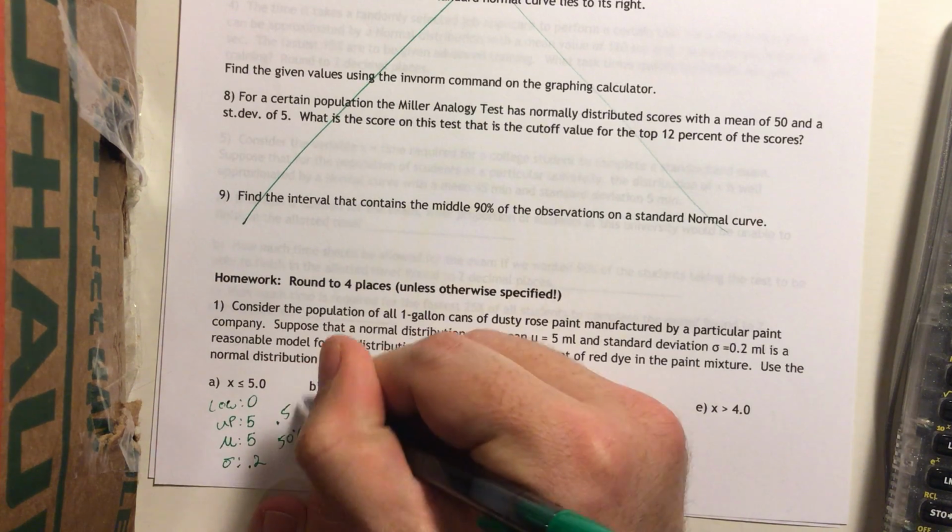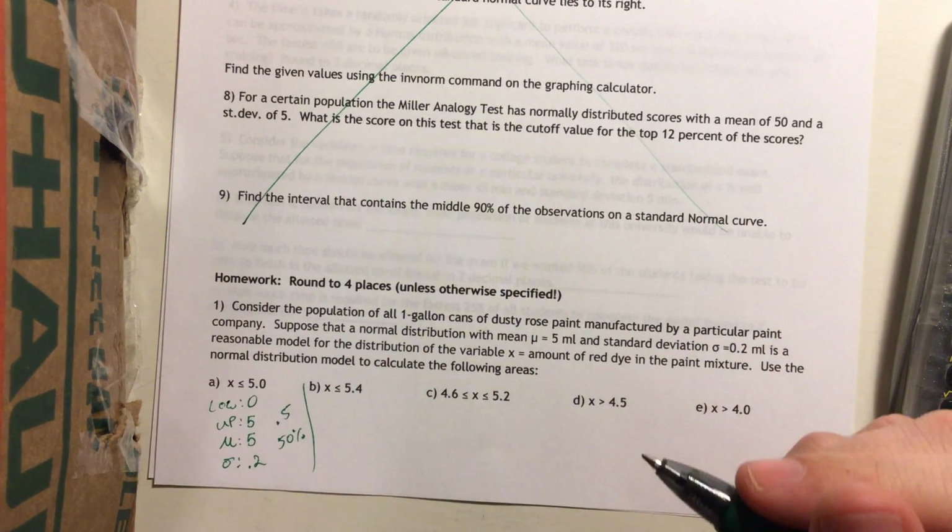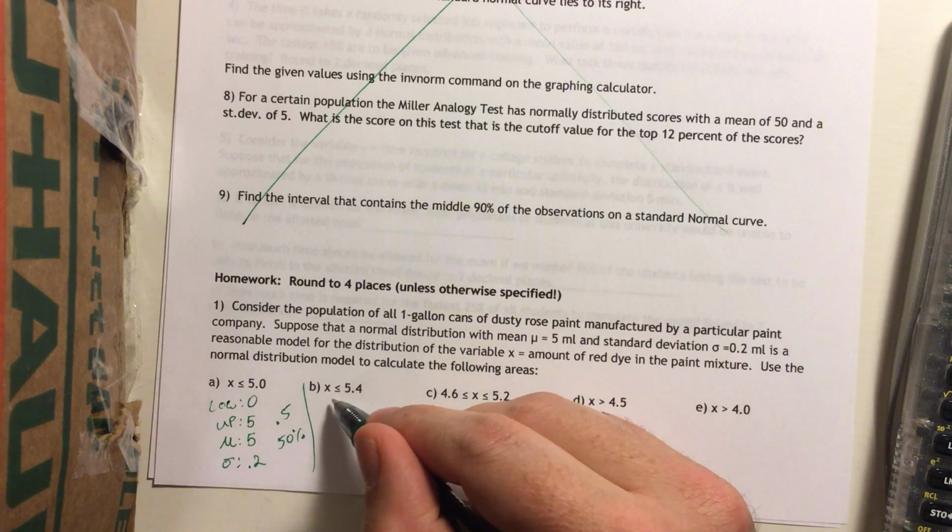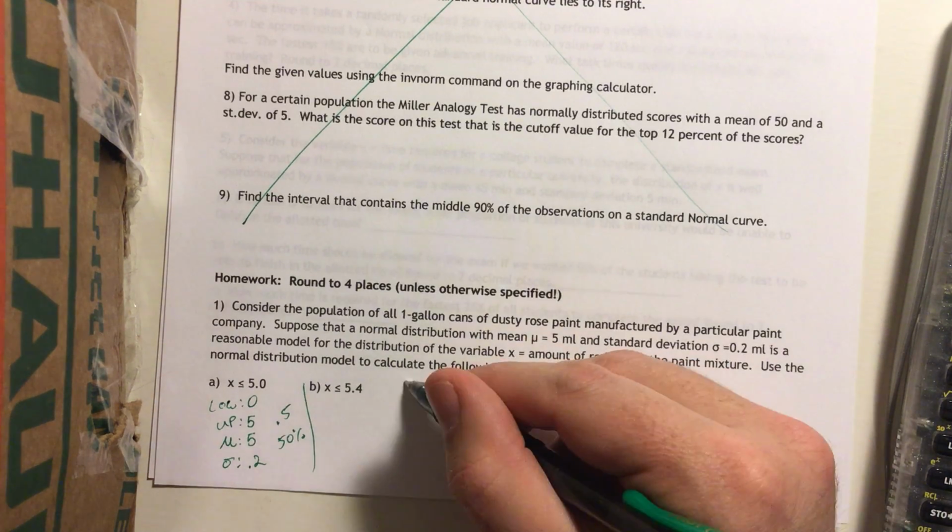So that's A. I'm going to skip over B. It's the same thing.